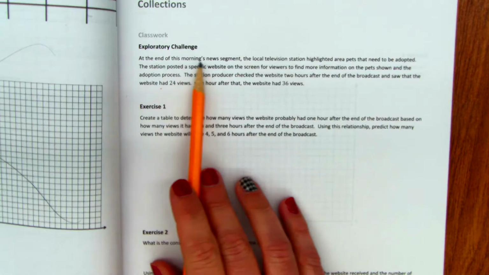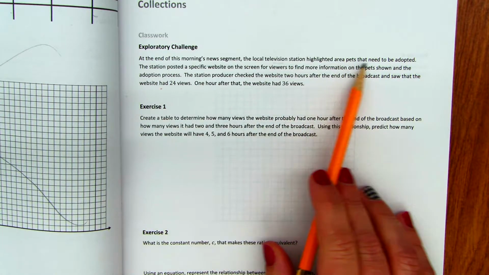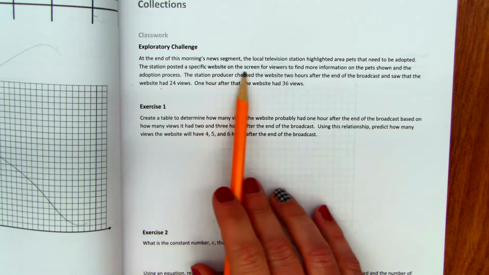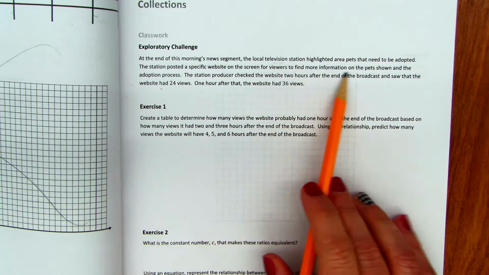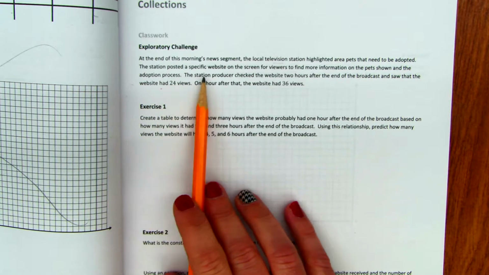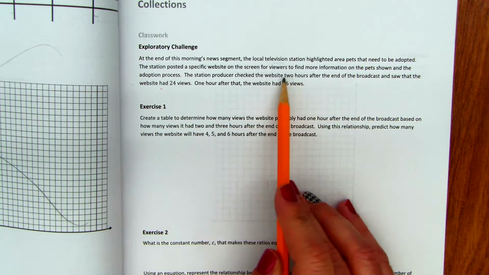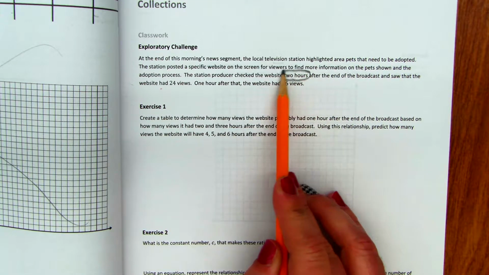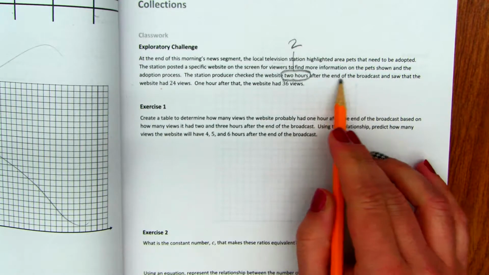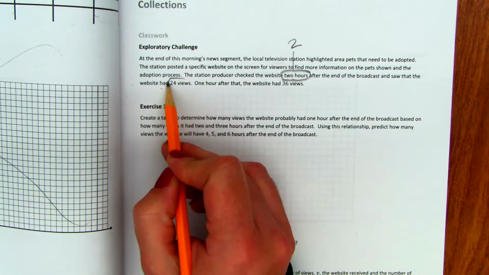Exploratory challenge. At the end of this morning's news segment, the local television station highlighted area pets that need to be adopted. The station posted a specific website on the screen for viewers to find more information on the pets shown and the adoption process. The station producer checked the website 2 hours, oh, there's a number hidden in words. We've got 2 hours after the end of the broadcast and saw that the website had 24 views.